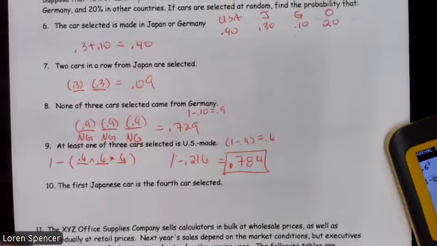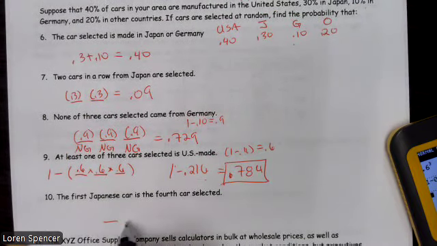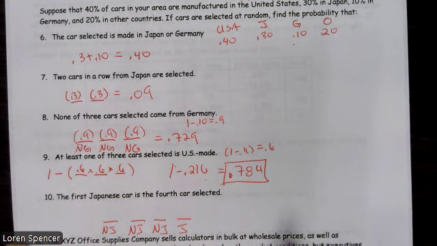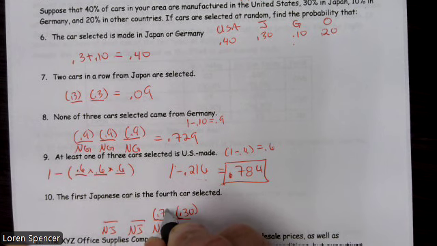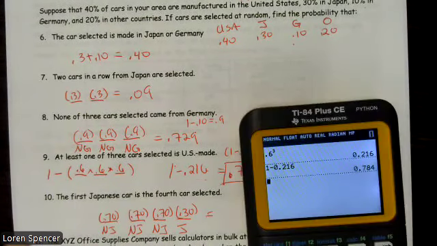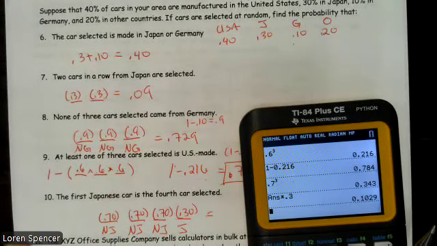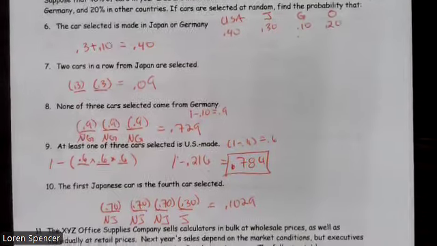The first Japanese car is the fourth car selected. So one, two, three, four: not Japanese, not Japanese, not Japanese, and then Japanese. The probability of Japanese is 0.30, and not Japanese is 1 minus that. If I go 0.7 raised to the third power and then multiply it by 0.3, I end up getting about 10%, 0.1029. Please remember to always go 4 decimal places.